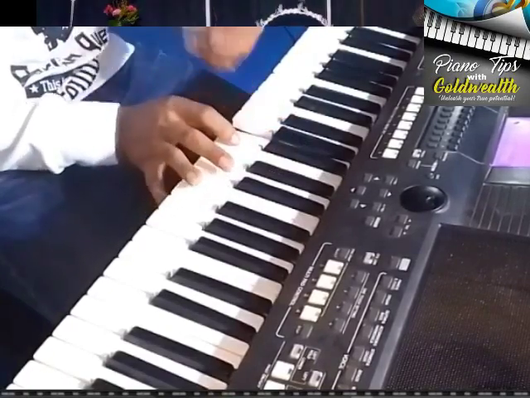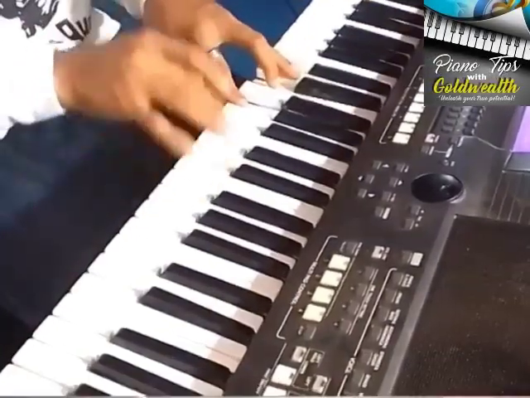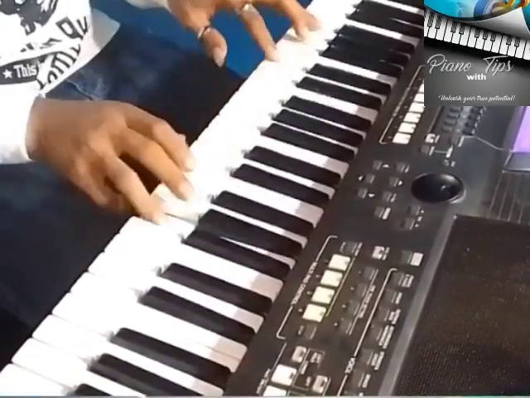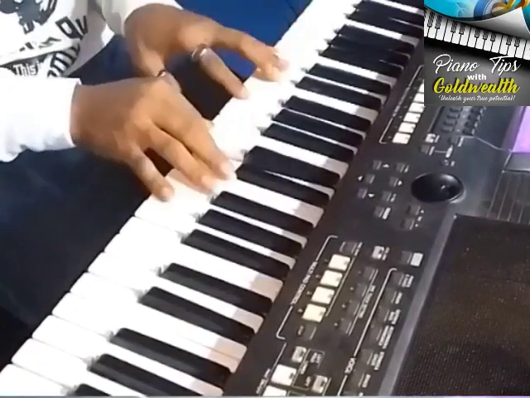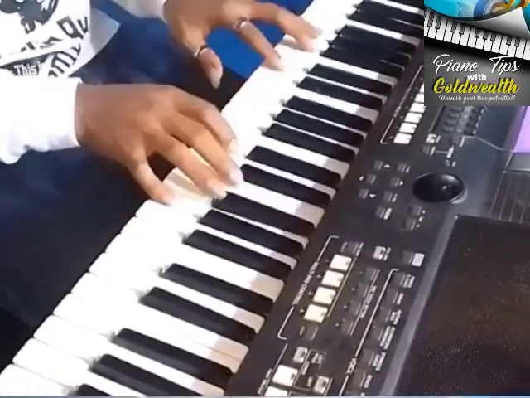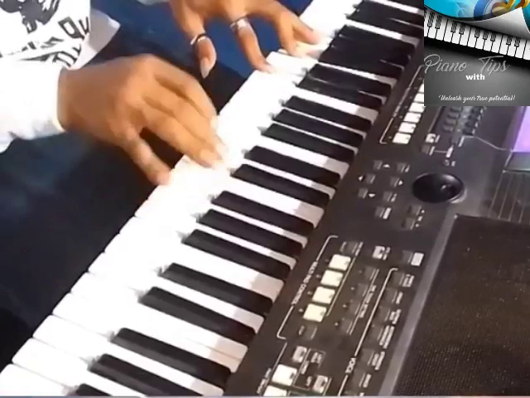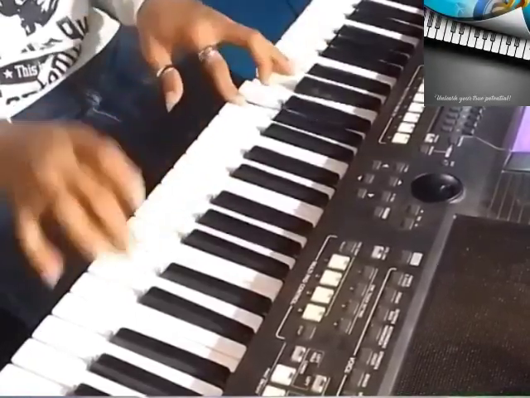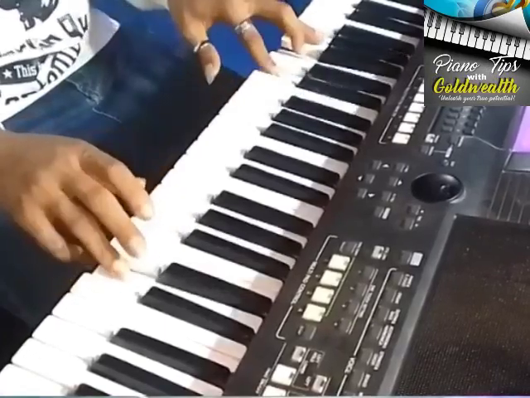Now I introduced my 7 again as a passing note. That's just how to play that intro. And once you can play this, you can actually play around with it. So I can have this. So now that is how you can play your pentatonic scale and apply it when you're playing any song.